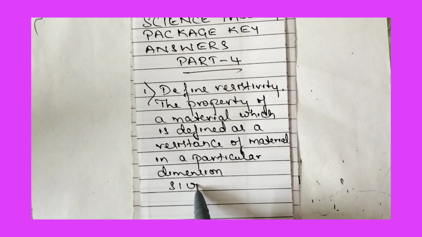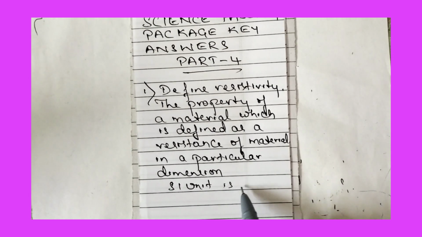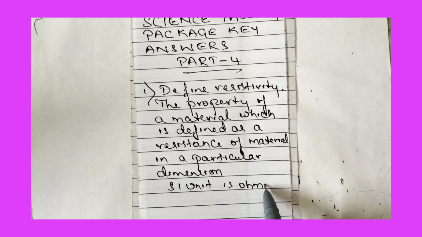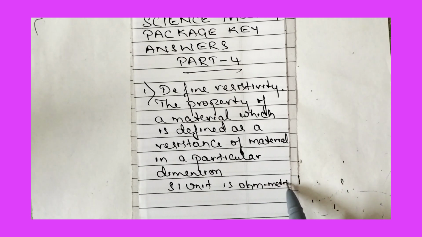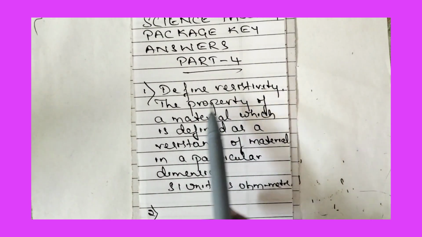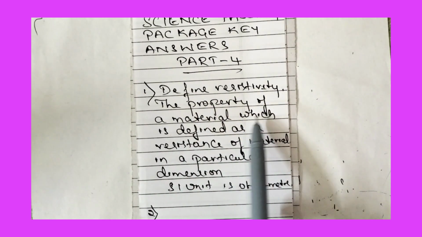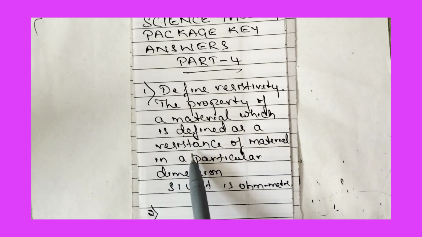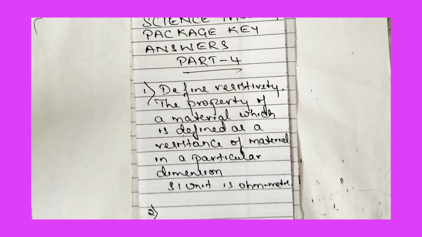SI unit is ohm meter. So this is the first question of part 4. Define resistivity: the property of a material which is defined as resistance of a material in a particular dimension. SI unit is ohm meter.